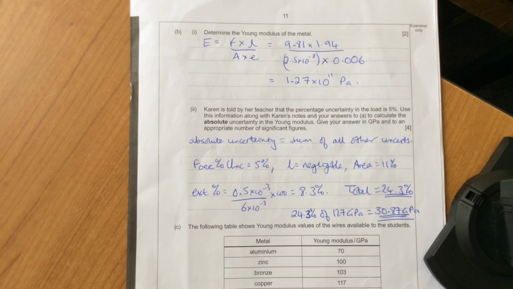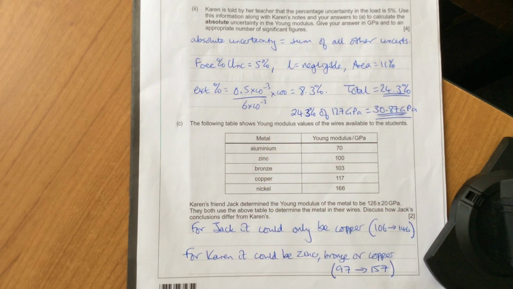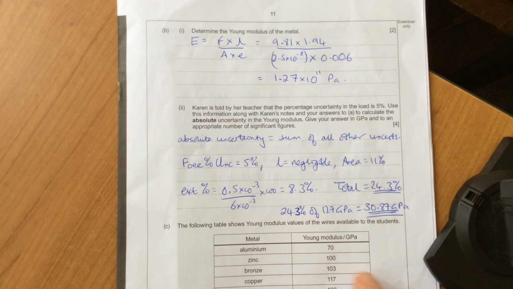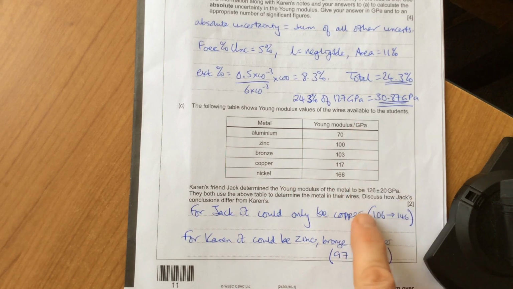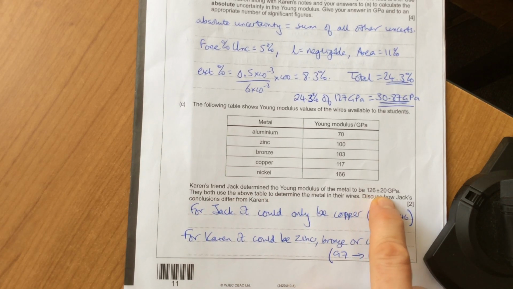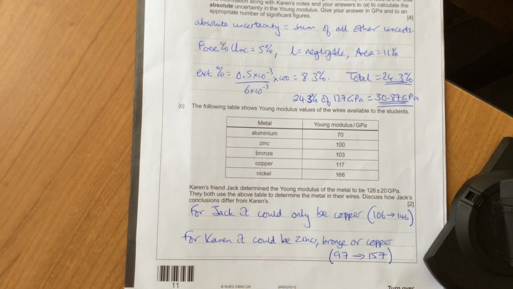Right, happy days. Next one, only 2 marks, so it can't be that tricky. I do apologise, it does say give your answer in gigapascal. That's why I did that there. Here's 5 metals, with their Young's moduli in gigapascal. Karen's friend Jack determined the Young's modulus to be 126 plus or minus 20. They both use the above table to determine the metal in their wires. Discuss how Jack's conclusions differ from Karen's, right?